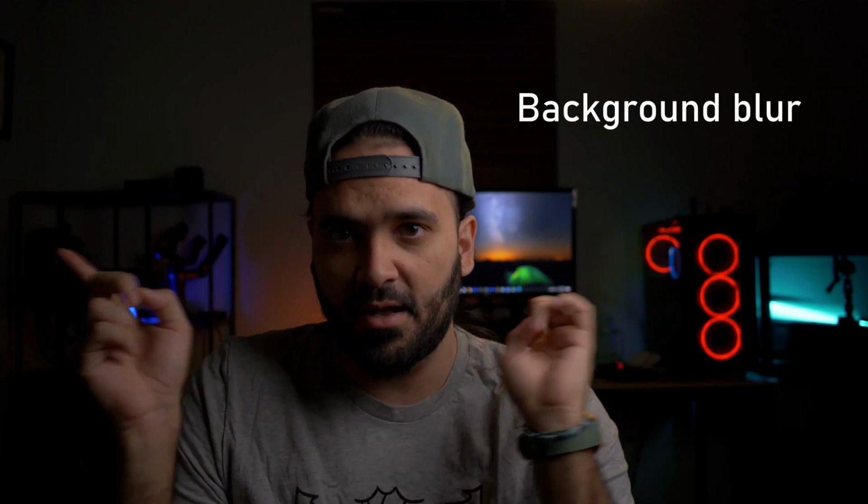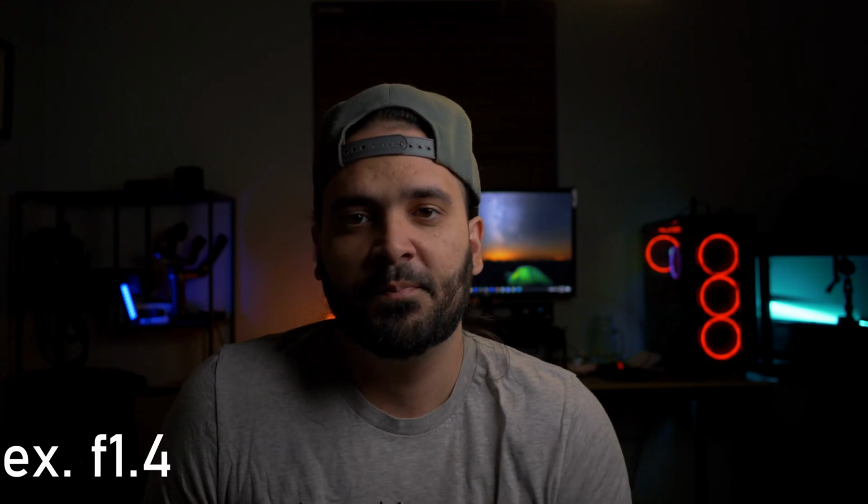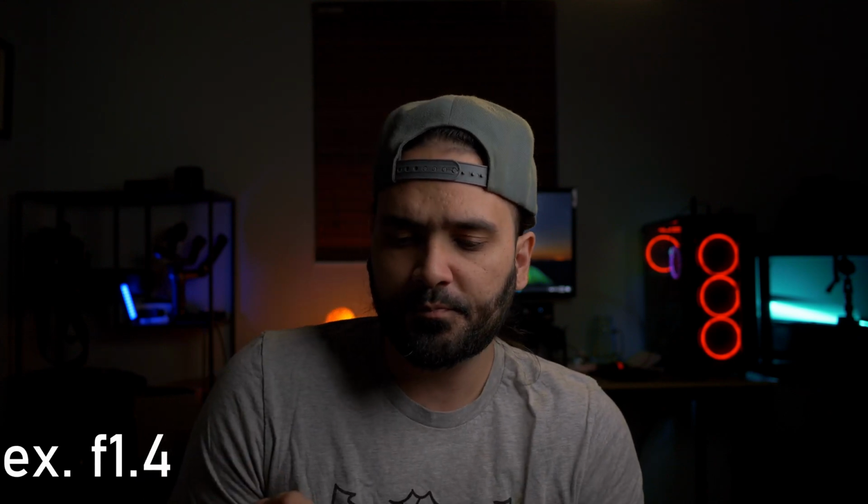So aperture lets in light and also creates bokeh, right? And it's usually that little number on the bottom left of your camera screen. And the lower that number is, the more light will be let into your camera, right? The lower that number is, the more bokeh you can get.